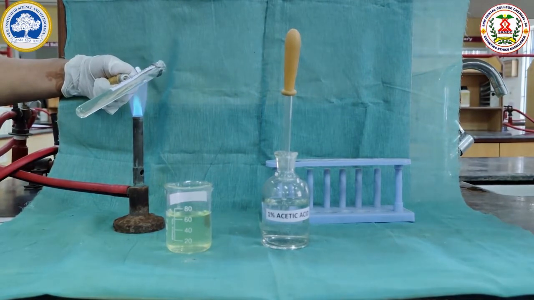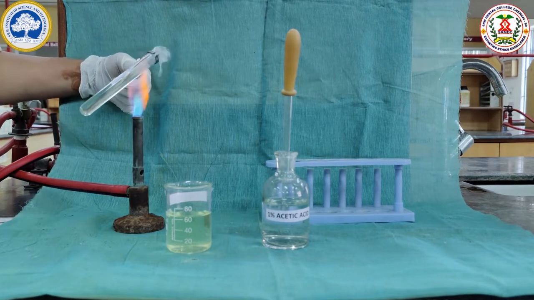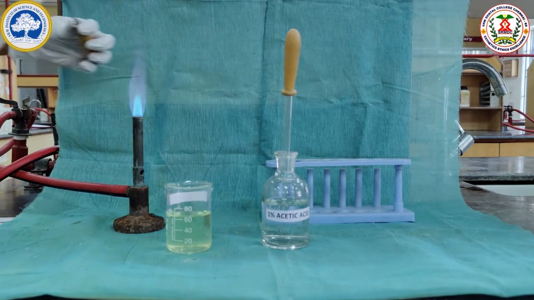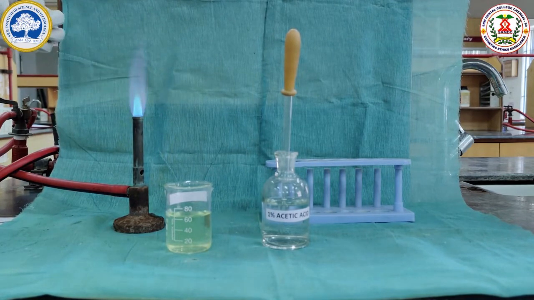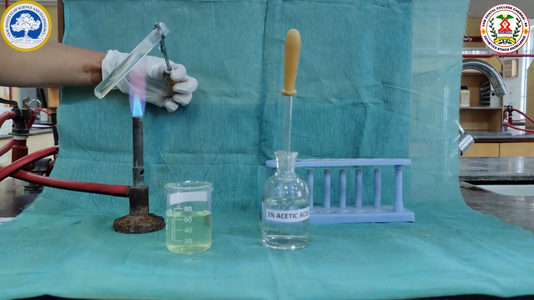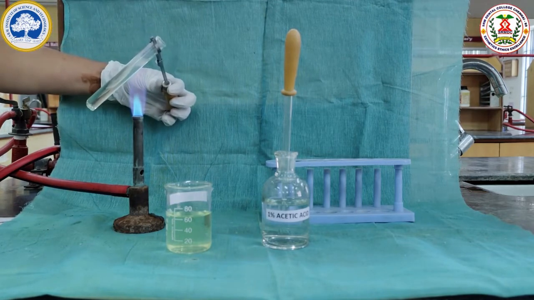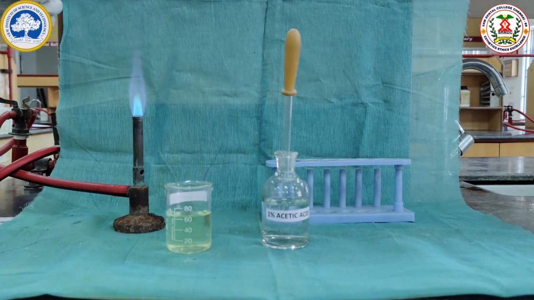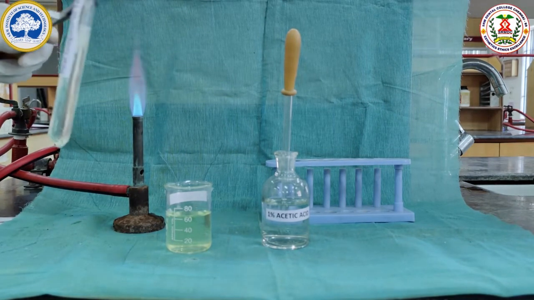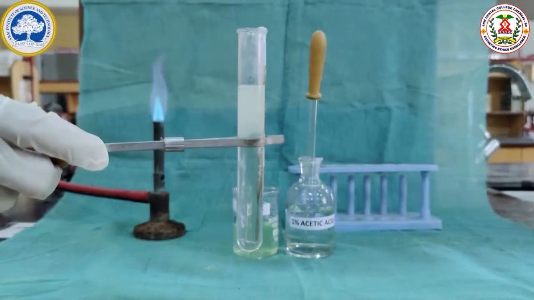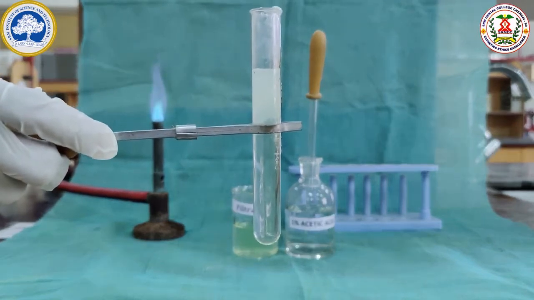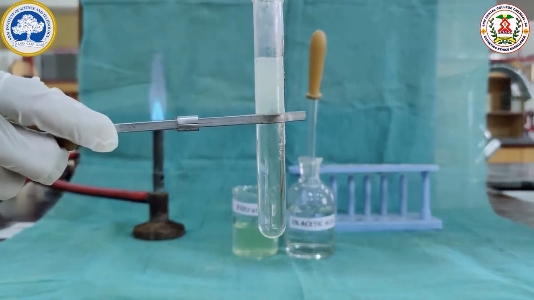It is a property of the protein. If you heat a protein, it will coagulate. Here we can see on heating, a thick coagulum is formed at the upper portion of the test tube. This shows the filtrate contains the soluble proteins lactalbumin and lactoglobulin. This is the heat coagulation test. Here we can see the coagulum at the top portion of the test tube against the clear background.